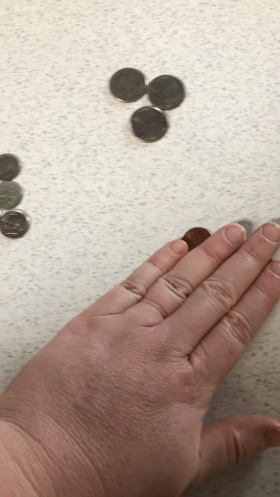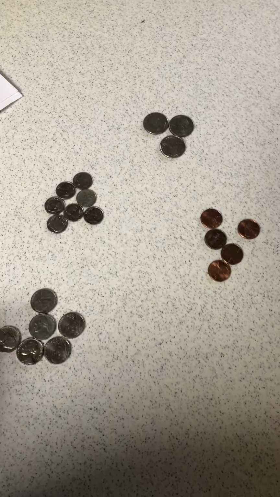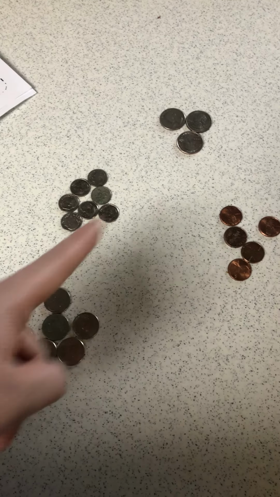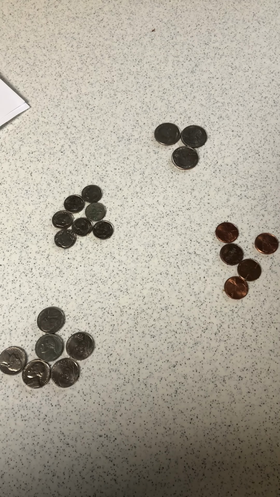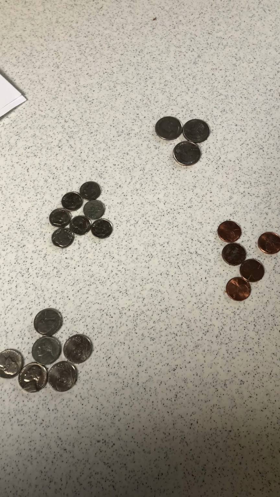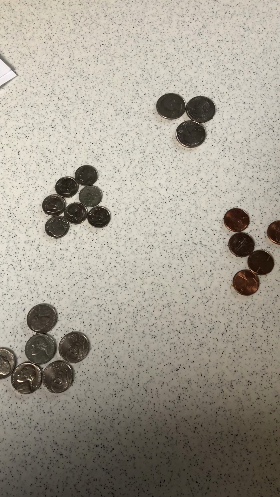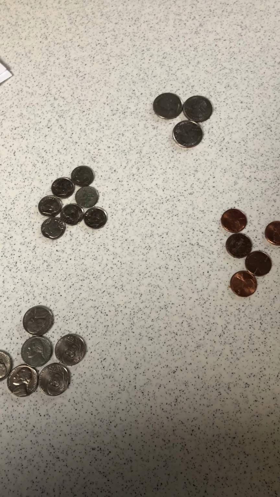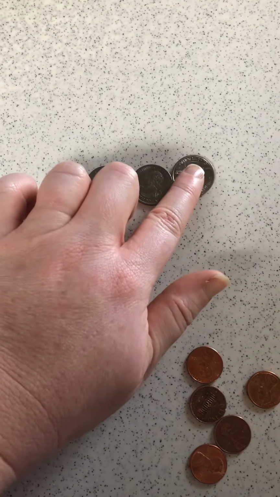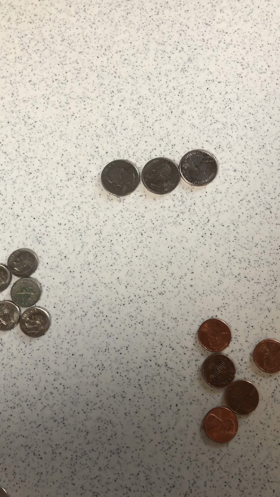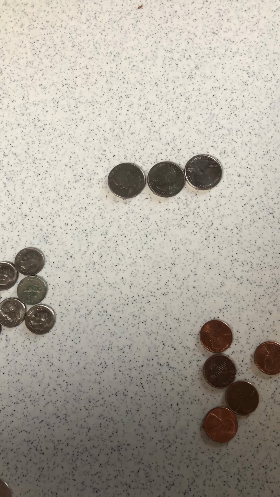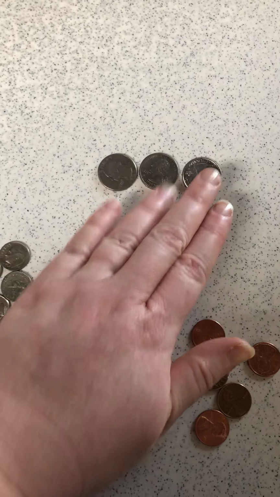So now I've sorted my coins into groups: quarters, dimes, nickels, and pennies. Let's see if we can get really fancy and figure how much money we have in the whole group. That's pretty cool. Let's take a look. If you remember, if I have 3 quarters, that's 3/4. That makes 75 cents. So we have 75.